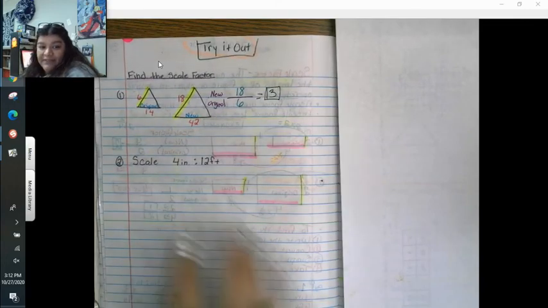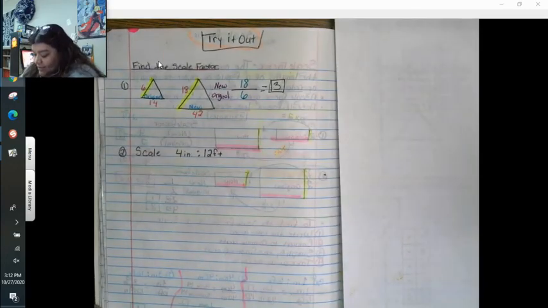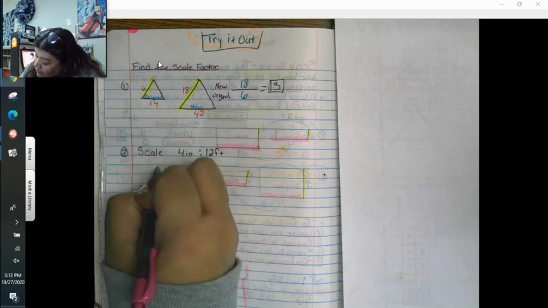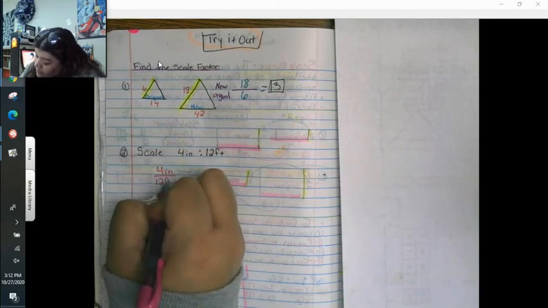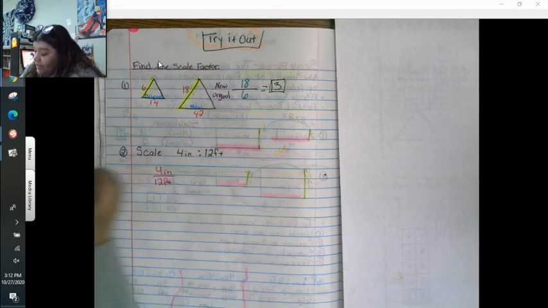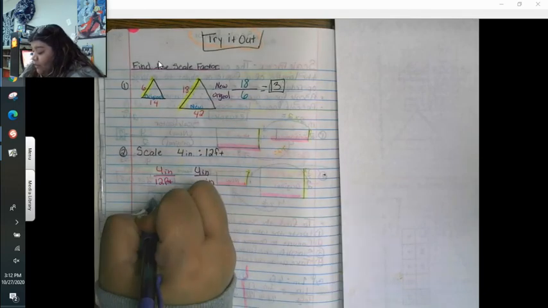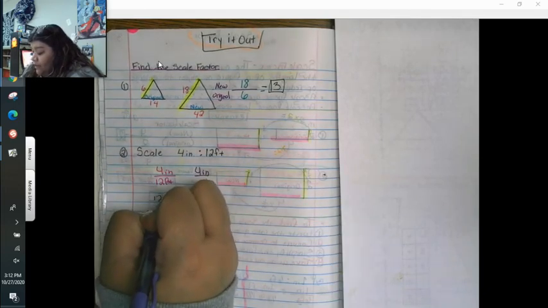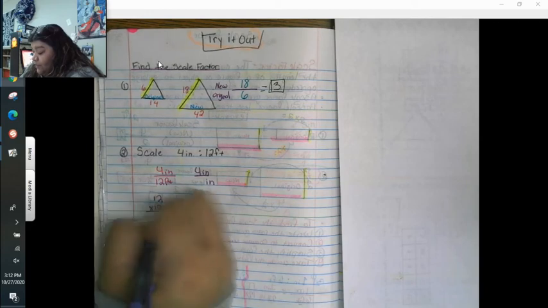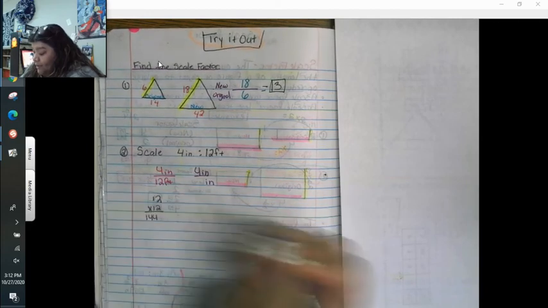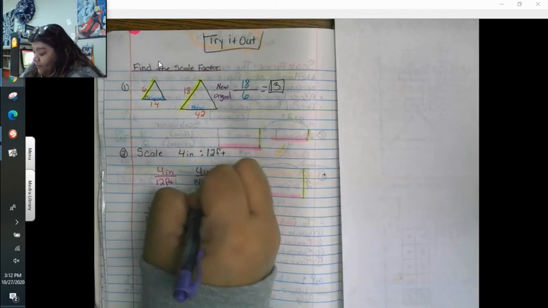Okay, all right, let's try this one. I'm converting 4 inches and 12 feet. And I need to go ahead and change them into the exact same unit, which is going to be inches. I know that there are 12 inches per foot, and I do have 12. So 12 times 12. This should be the one you have memorized by now, 144.